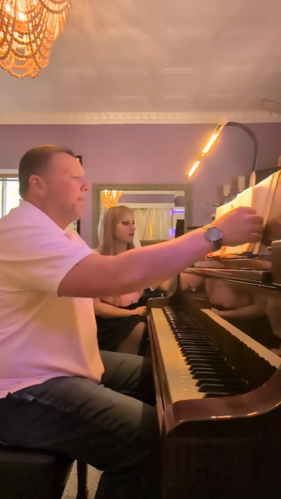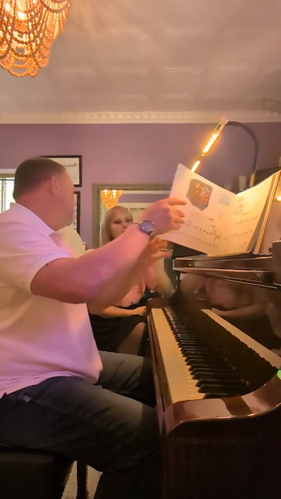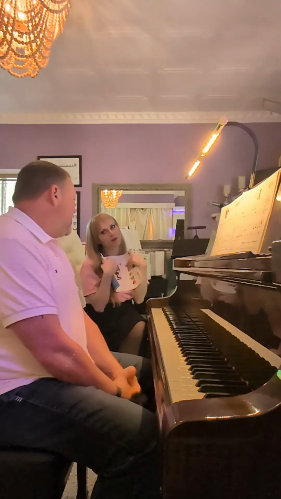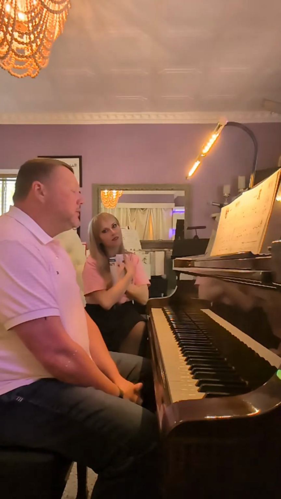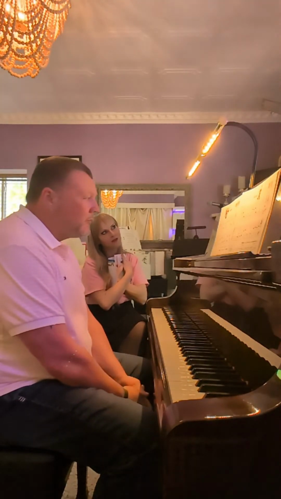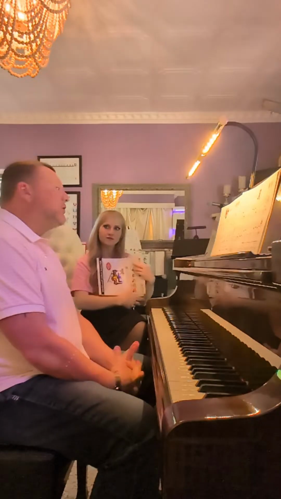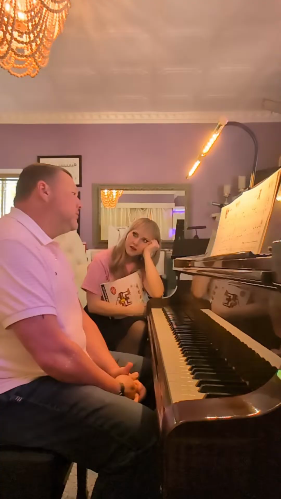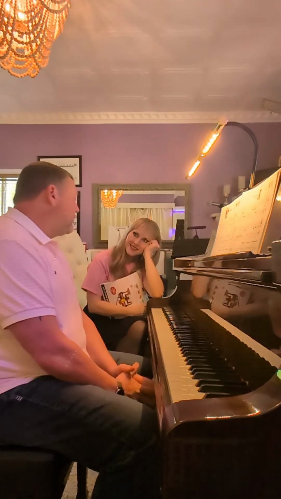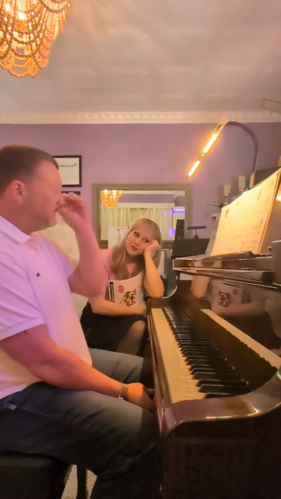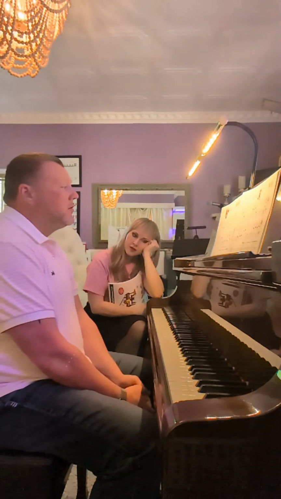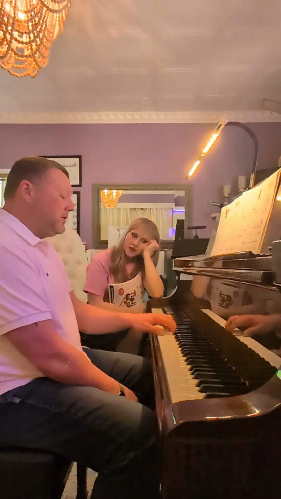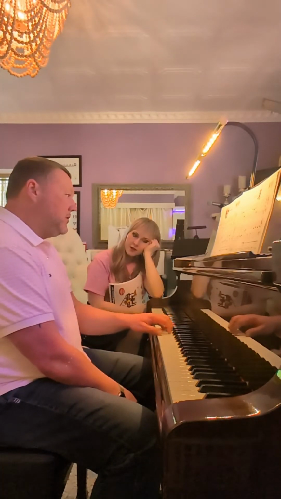More questions. The second clef sign you learned was treble. And why do we call treble clef treble clef? Because treble means high. And the treble clef is for high sounds. On the piano, which keys are included in the treble clef? Middle C and above. And which hand usually plays? The right hand.